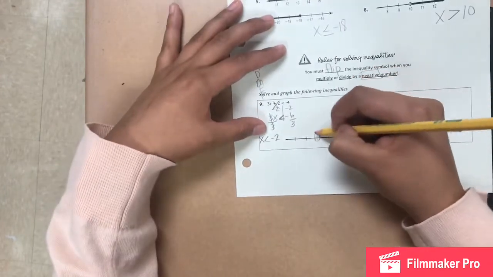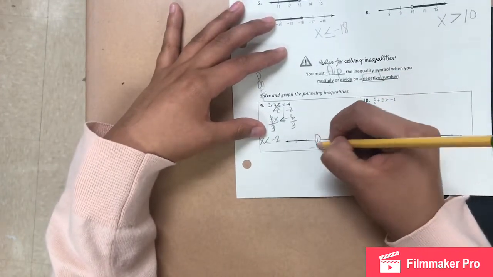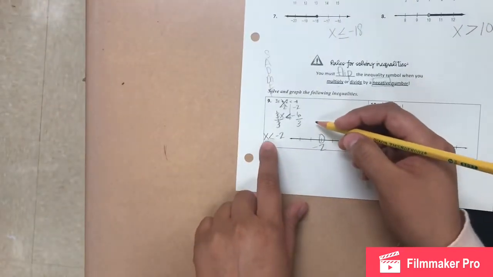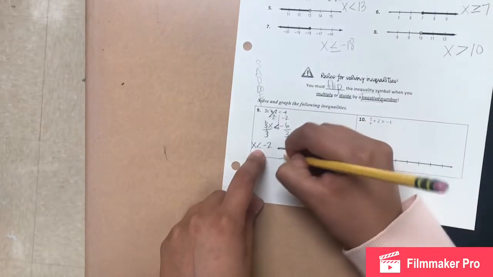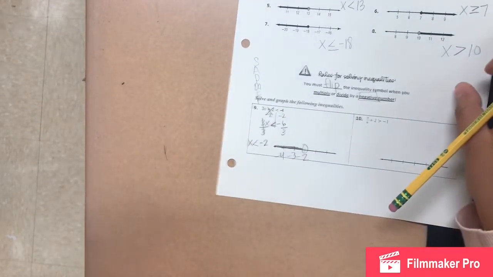It's an open circle, and I'm just going to fill this in real quick on -2. Values where x is less than -2 would be to the left because -3 and -4 are less than -2.